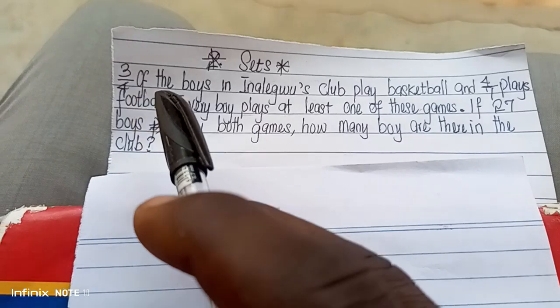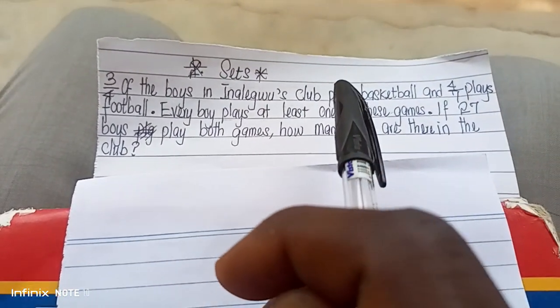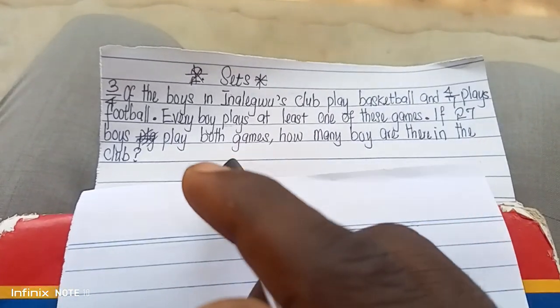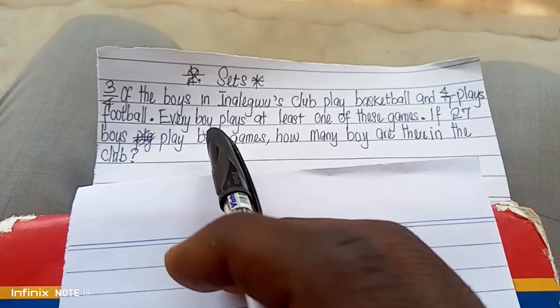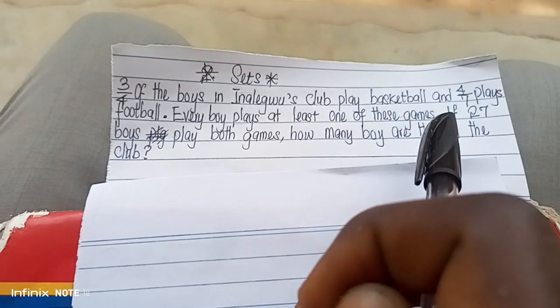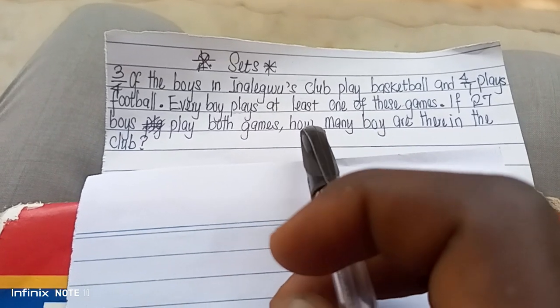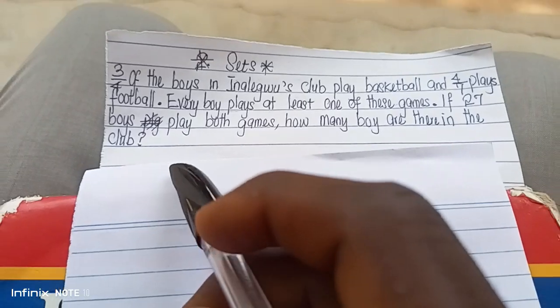So they say 3/4 of the boys in Lagos club play basketball, and they say 4/7 plays football. They now say every boy plays at least one of these games. If 27 boys play both games, how many boys are there in the club?